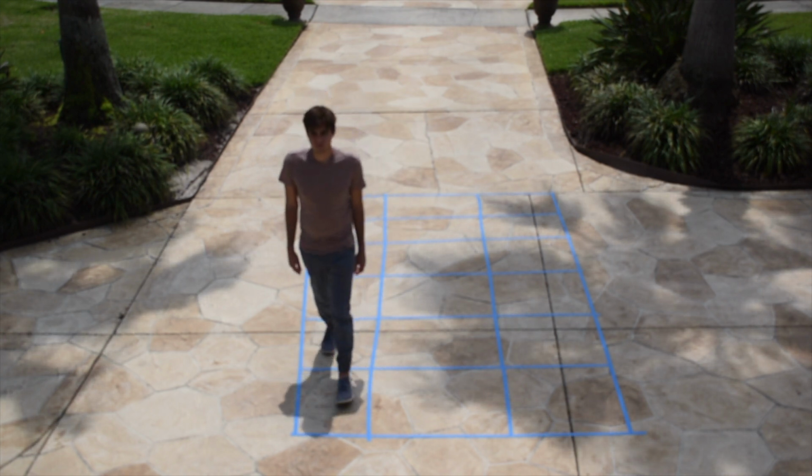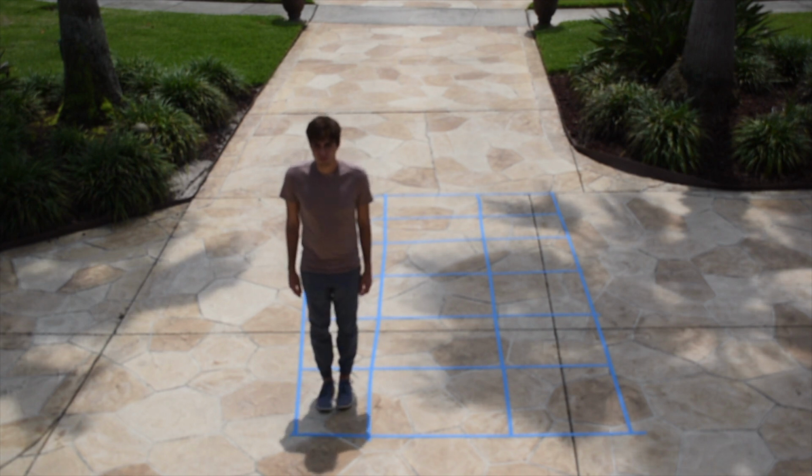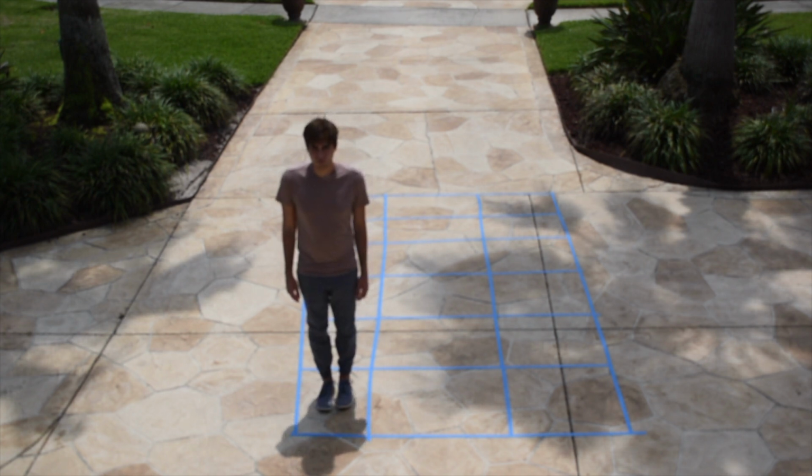To finish off our game, take 1 step forward. You've now gone across the board and back. Great job! I hope you had fun today. I sure know I did.